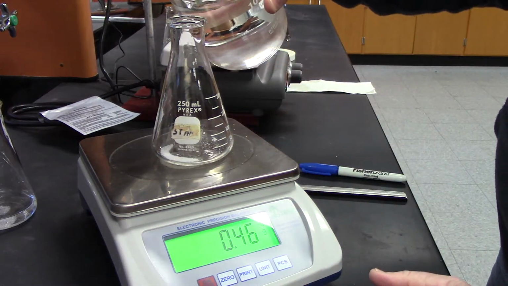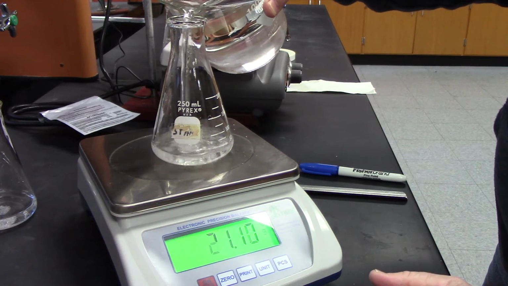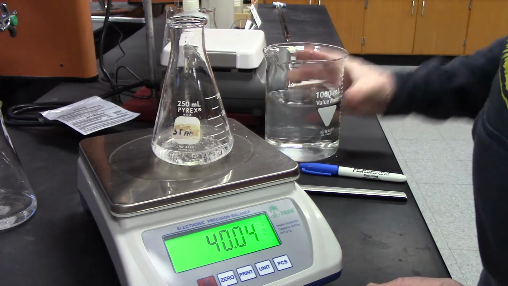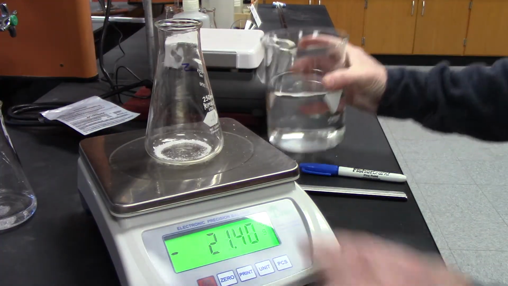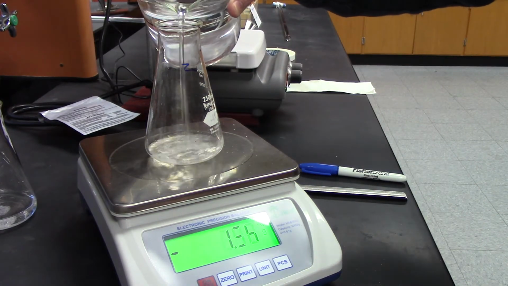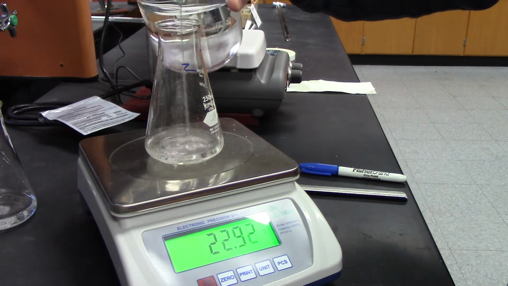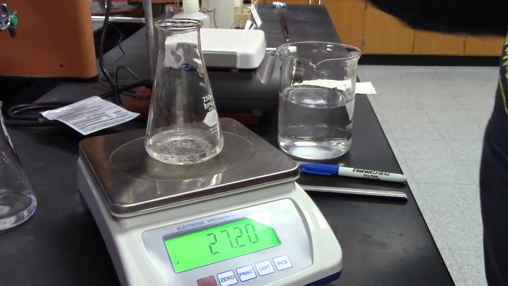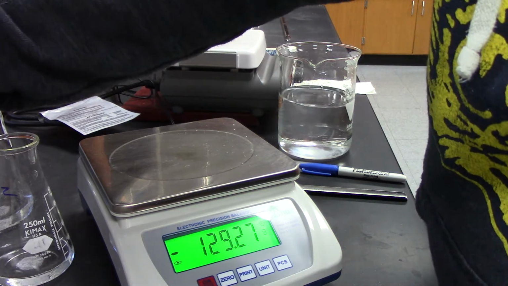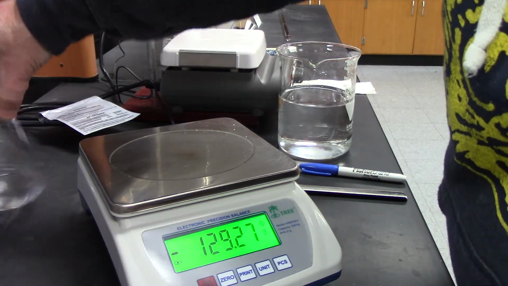Okay, same thing for the other 2. Don't worry about this here. The only thing that matters is that we know how much of the acid is in it.